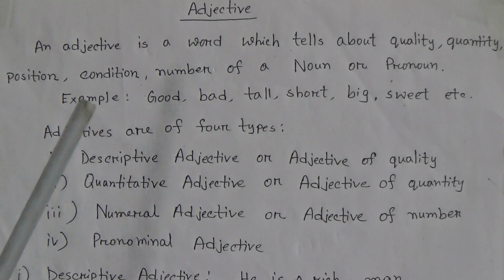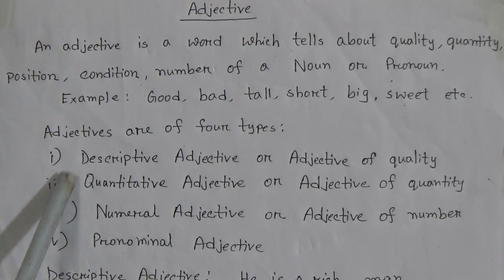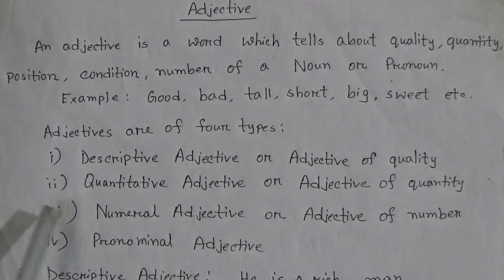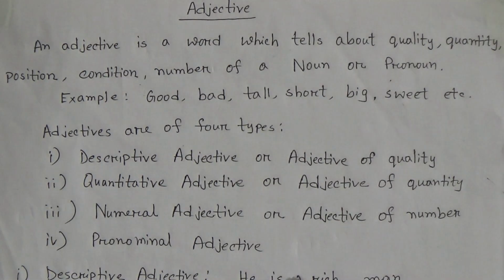Now we will learn about their classification. Adjectives are of 4 types. What are they? Number 1, descriptive adjective or adjective of quality. Number 2, quantitative adjective or adjective of quantity. Number 3, numeral adjective or adjective of number. Then number 4, pronominal adjective.